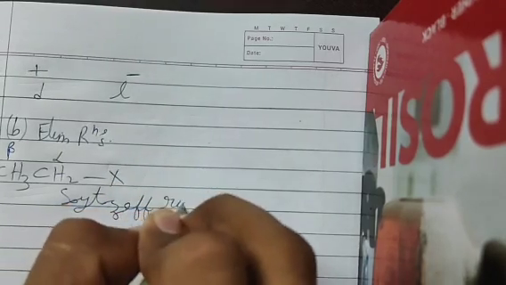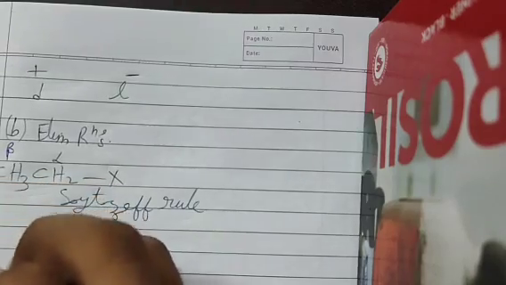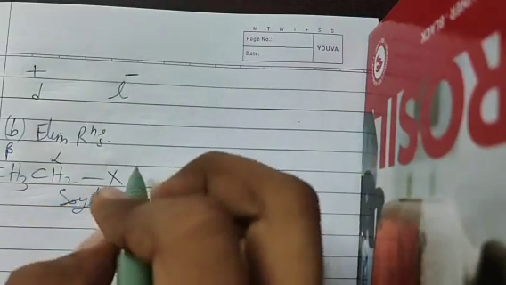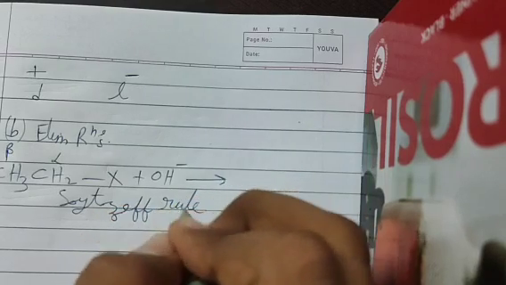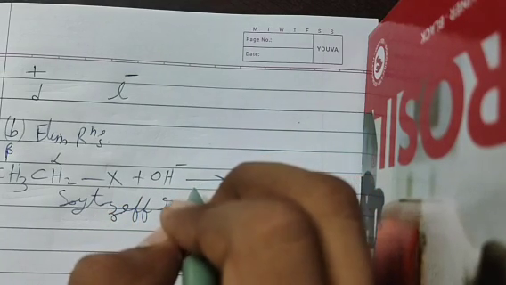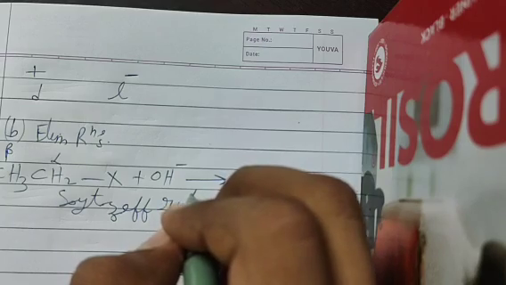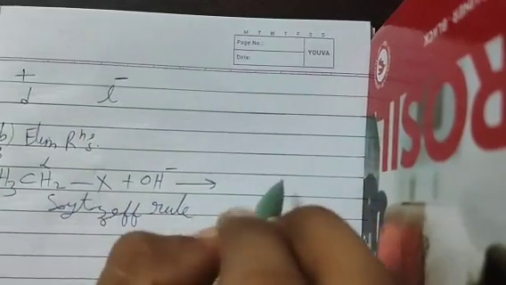Saytzeff rule. So what is going to happen here is, when I am using a base, suppose OH minus, and I am performing this reaction, what is going to be removed is my halogen.